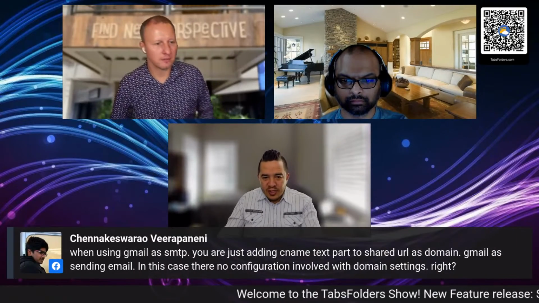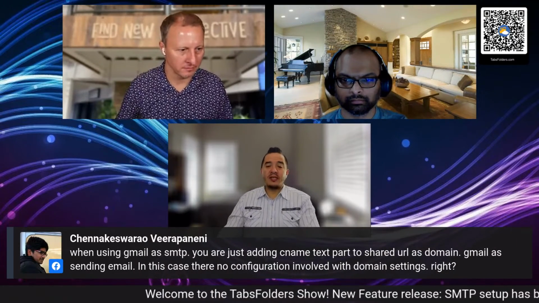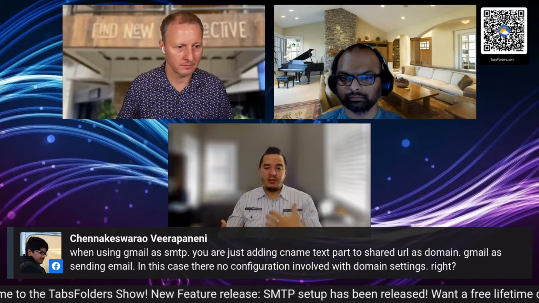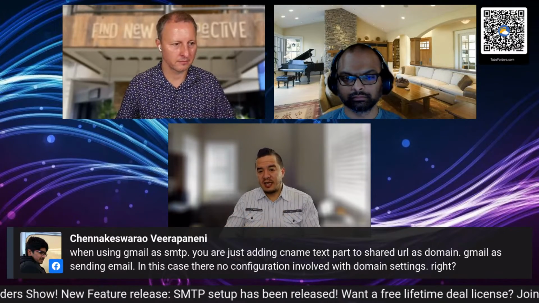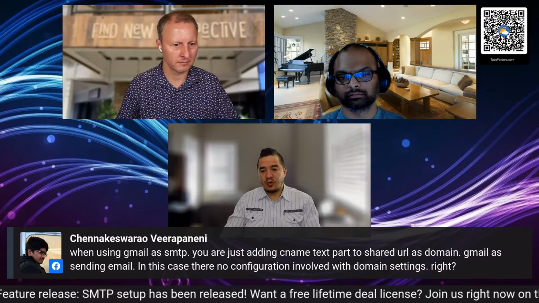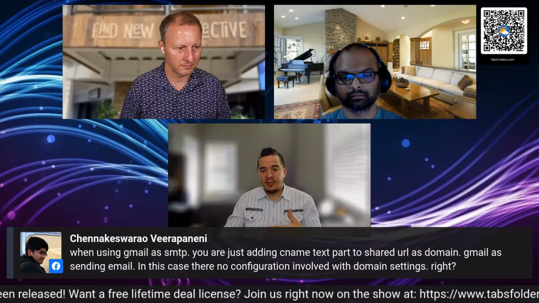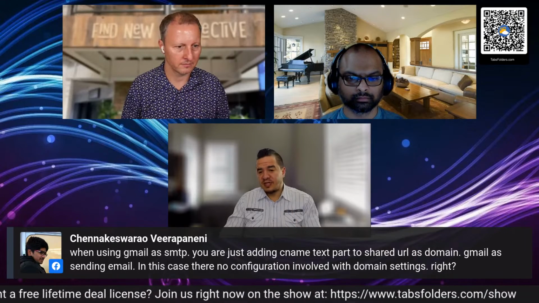Got it. We did have a message or question that came up from Chenna regarding SMTP. So he's going to be using Gmail. When using Gmail as SMTP, you're just adding a CName next to the part as a shared URL as a domain, as in Gmail is sending the email. In this case, there's no configuration involved in the domain settings, right?